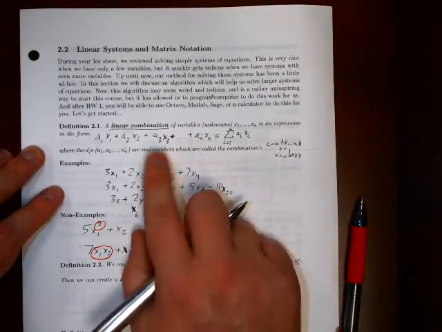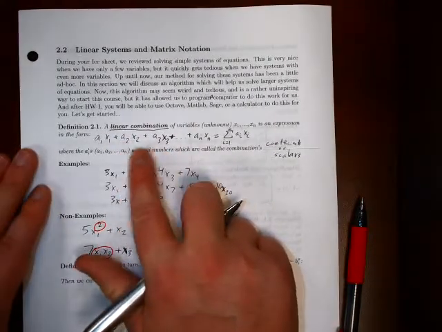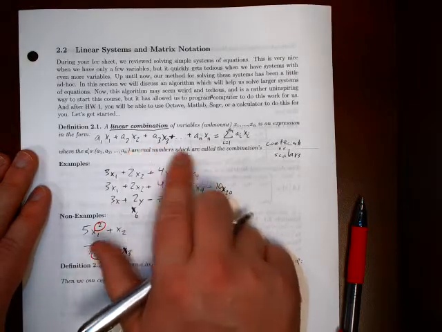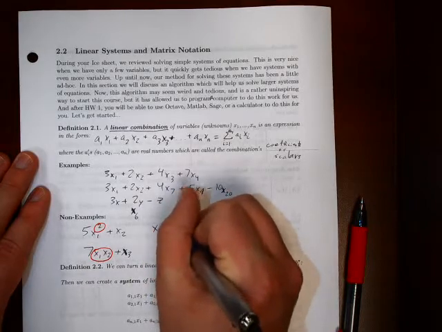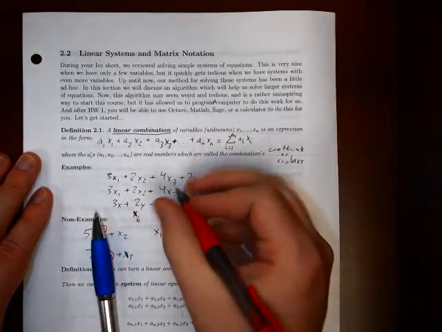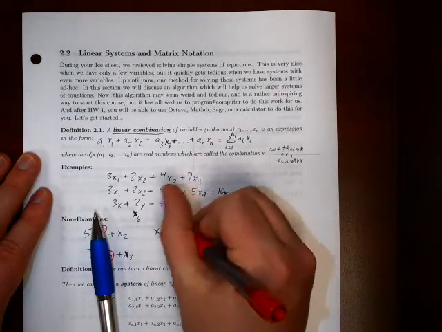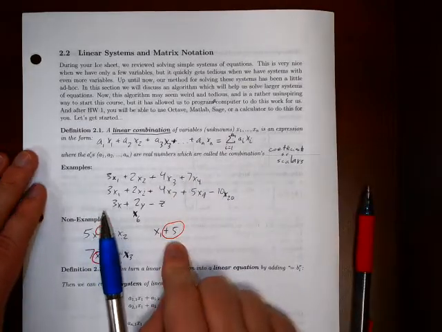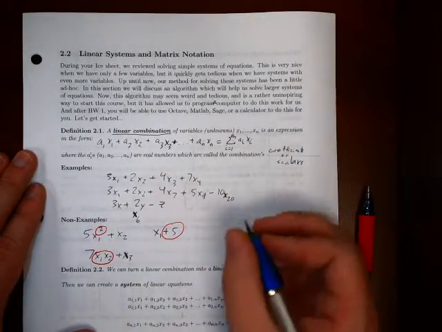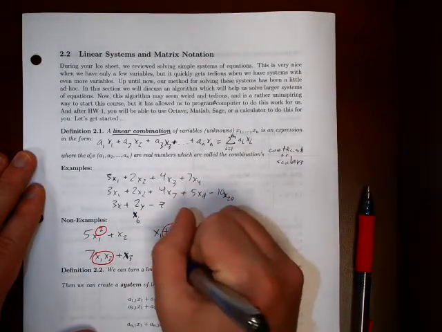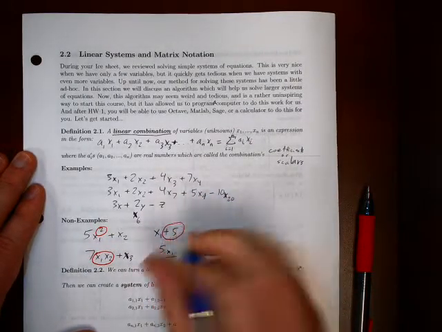Also keep in mind when we talk about linear combinations, everything has to be attached to a variable. So if we had something like x1 plus 5, this plus 5 is going to cause a problem because the 5 has no variable attached to it. Some other things that won't work: something like 5x1 over x2.